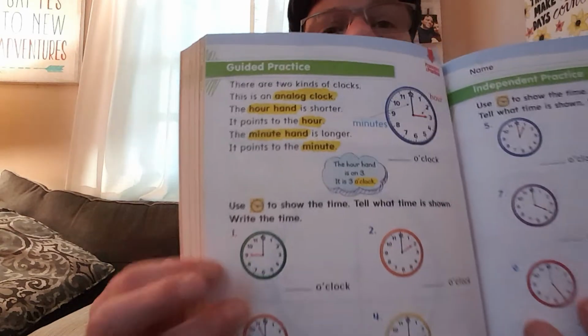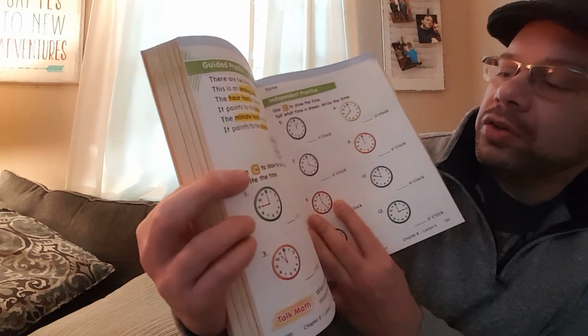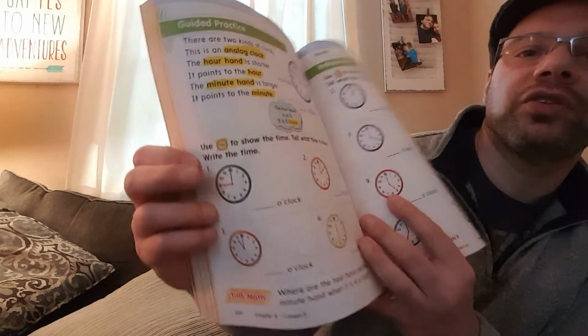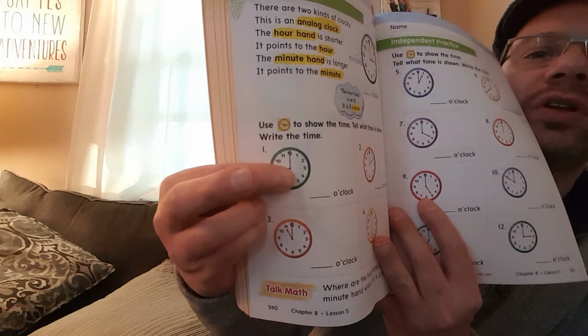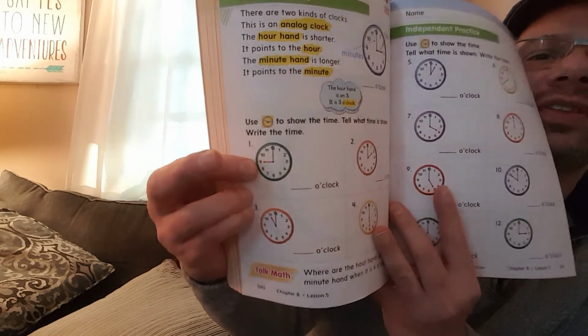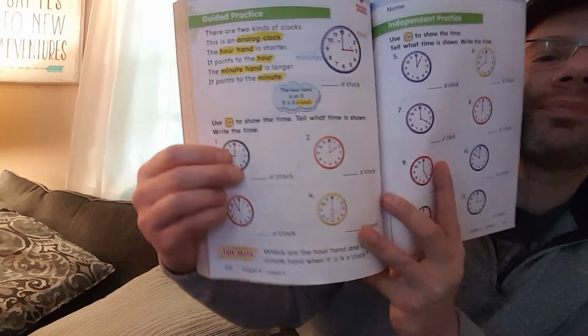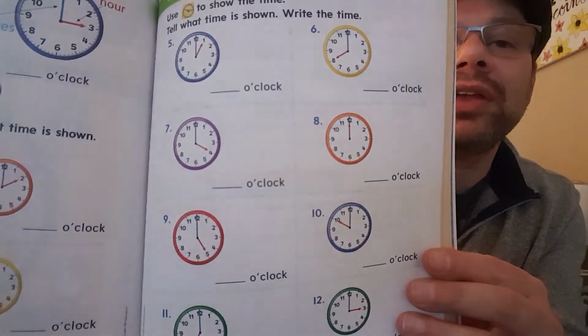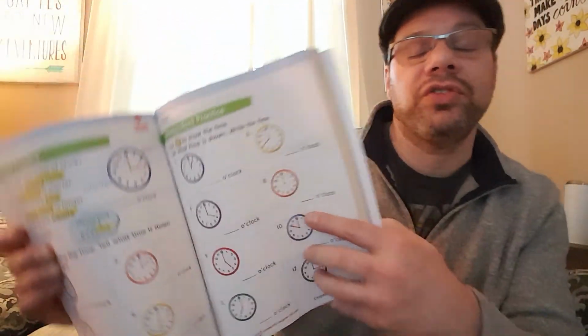So if you look at our work here, they're doing the work for you. They're putting the analog clock here. And the instructions say, use the clock to show the time, tell what time is shown, write the time. So on this one, our minute hand is on the 12, and when our minute hand is on the 12, all we have to do is look to see where our short hour hand is. It's pointing to the 9, so you would simply write a 9 there. The number 9, not written out. You write 9 o'clock. And that takes you through doing these. Every one of these has the minute hand on the 12 and the hour hand on a number. You simply have to look at what number the hour hand is on for each question and then write that number there. Easy peasy, lemon squeezy.